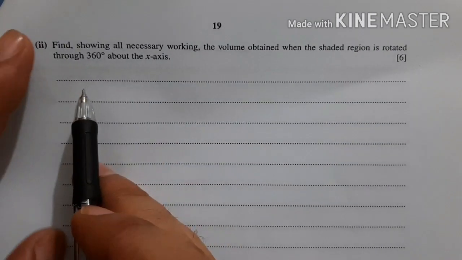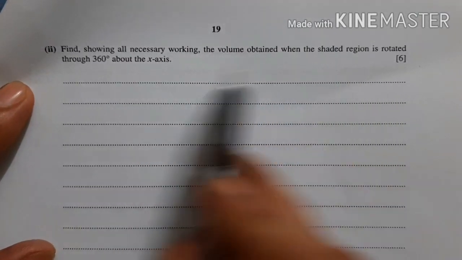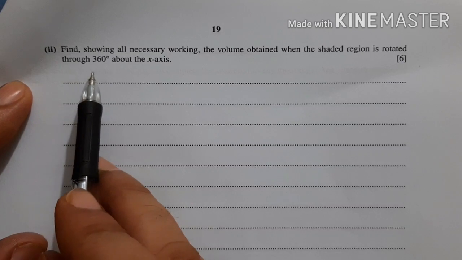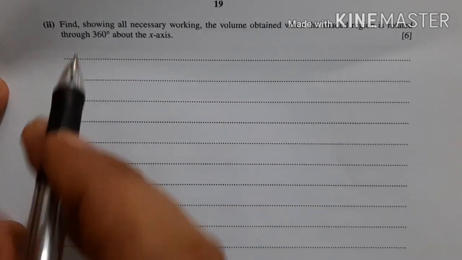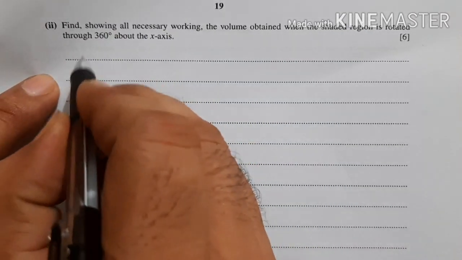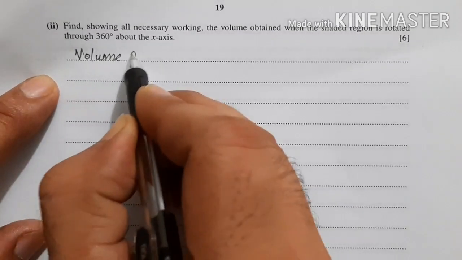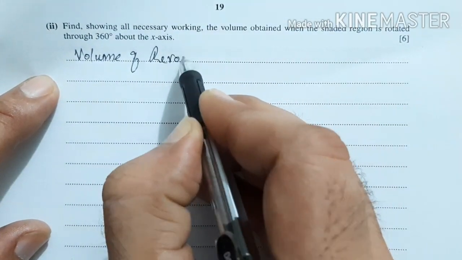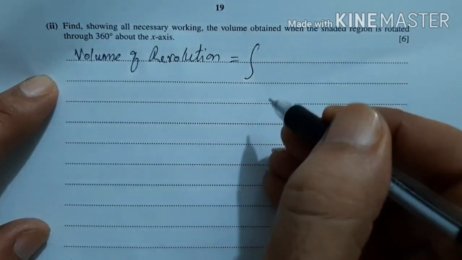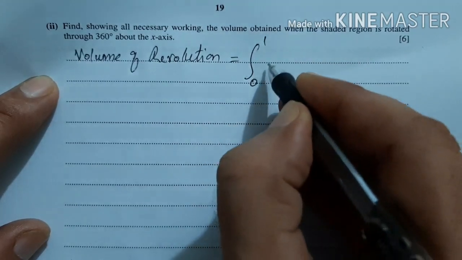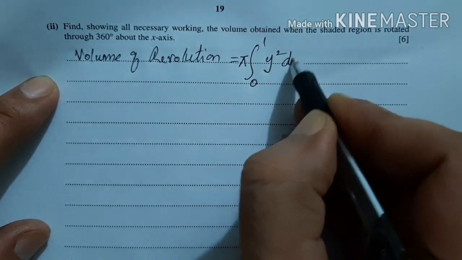Part 2. Find, showing all the necessary working, the volume obtained when the shaded region is rotated through 360 degrees about the x-axis. So it is actually the volume of revolution. We know the formula for volume of revolution is the integral from 0 to 1 of pi y square dx.